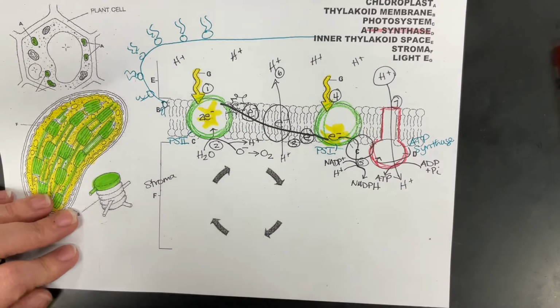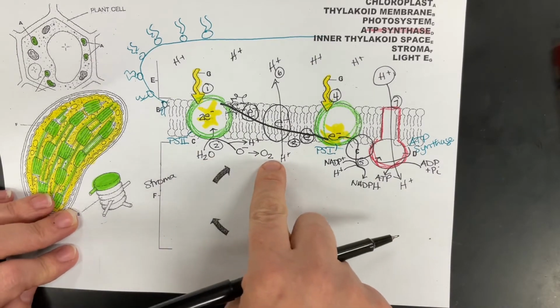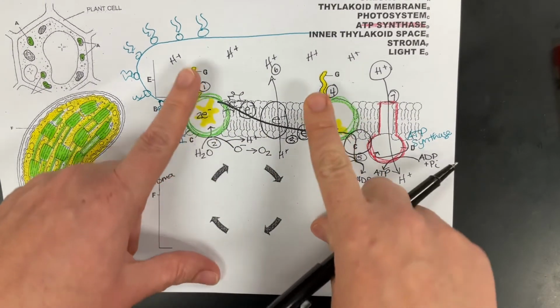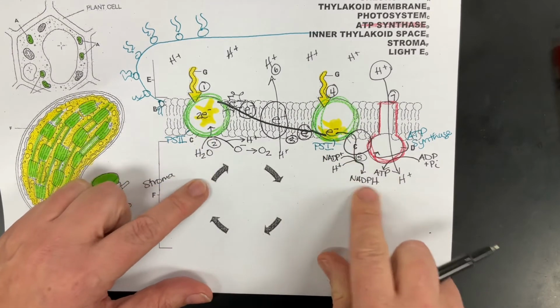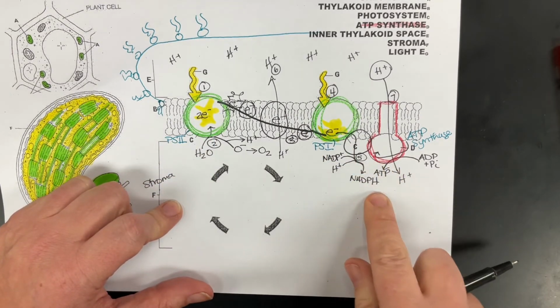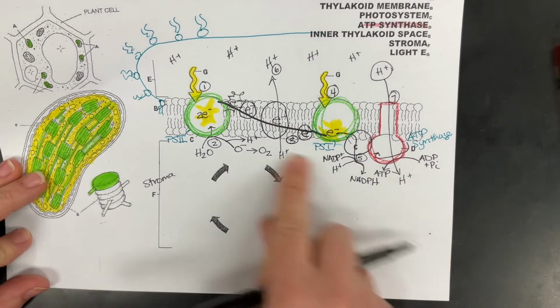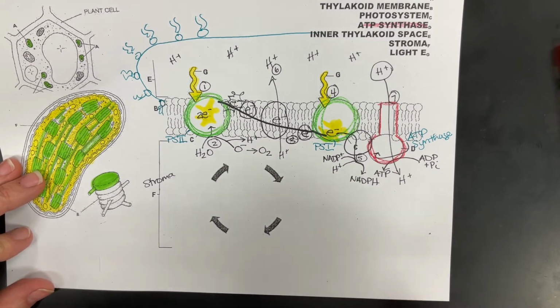But really what you need to focus on is that water splits to form oxygen and release electrons, that 2 photosystems can absorb light and excite electrons, and that the end goal here is to make this NADPH and ATP, okay? Down here, we're in the stroma, and the stroma is where the Calvin cycle happens, okay?